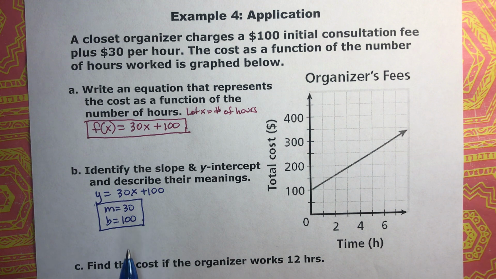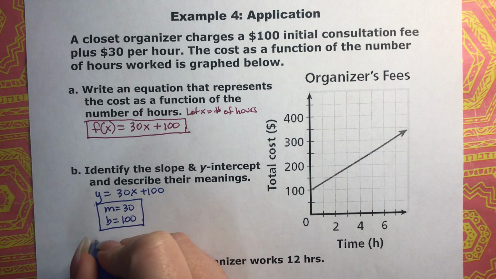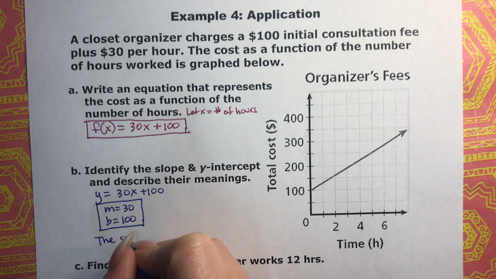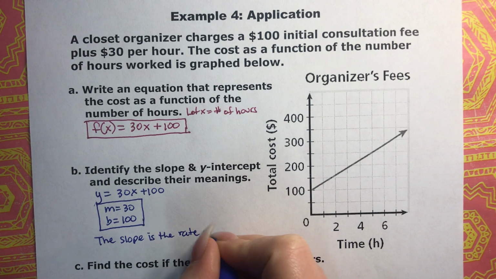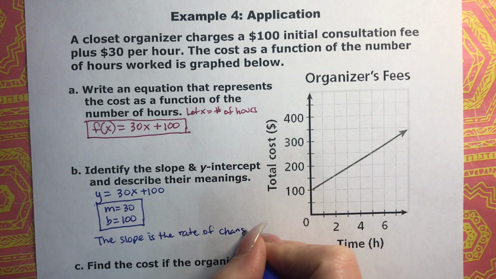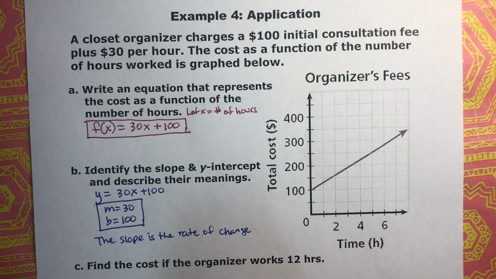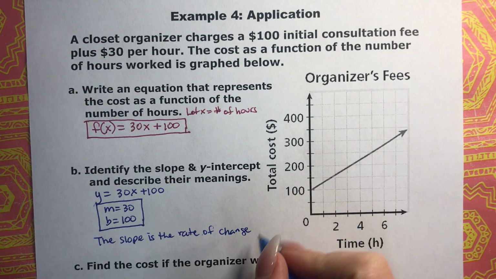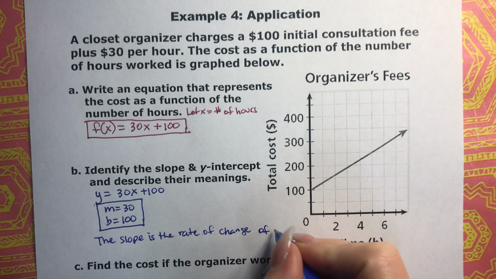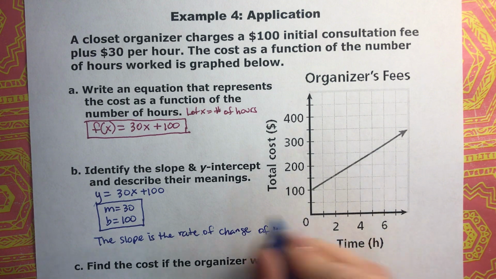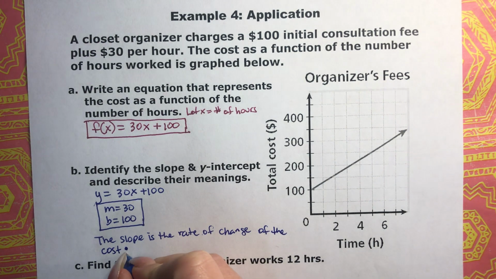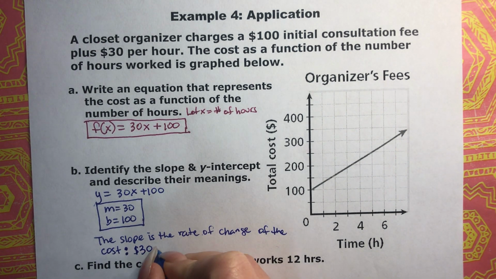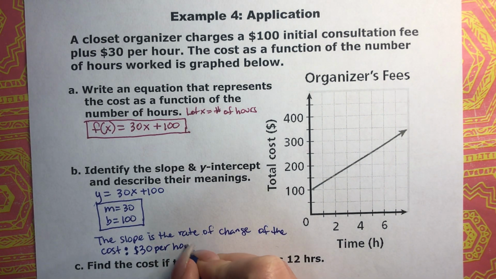And so the slope is 30, and that just means that the slope is the rate of change of the cost, which means it's talking about $30 per hour.